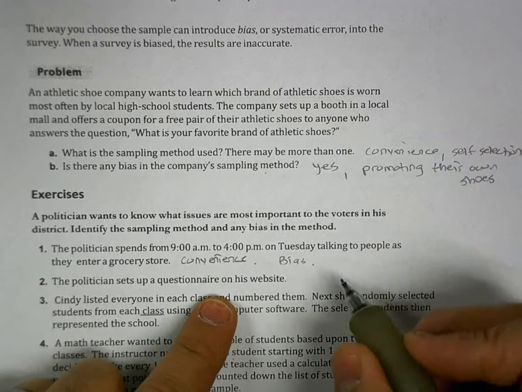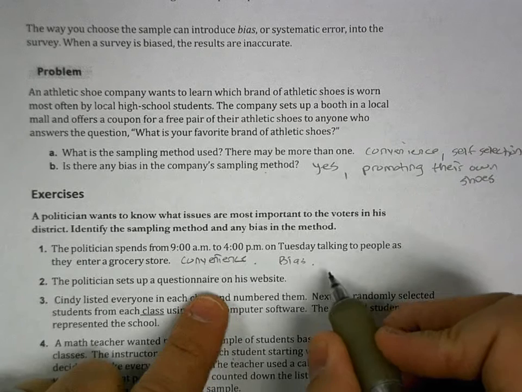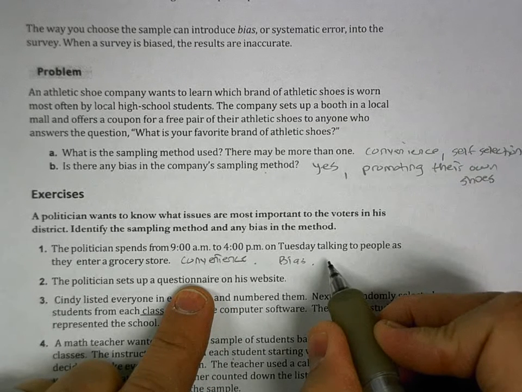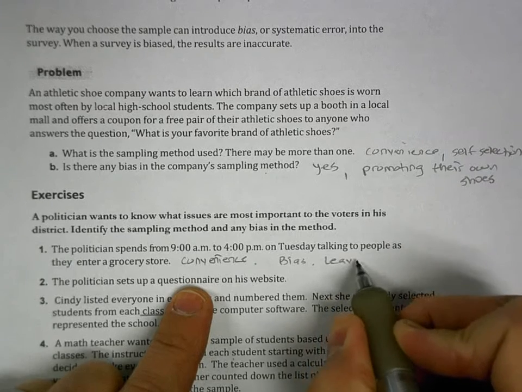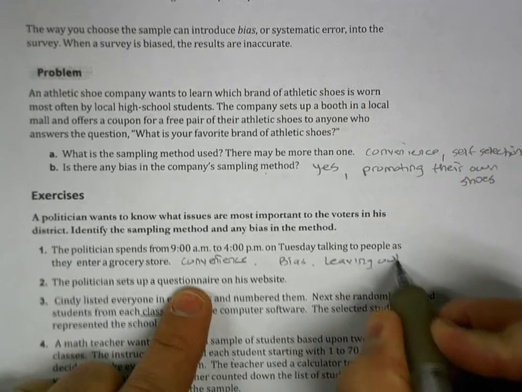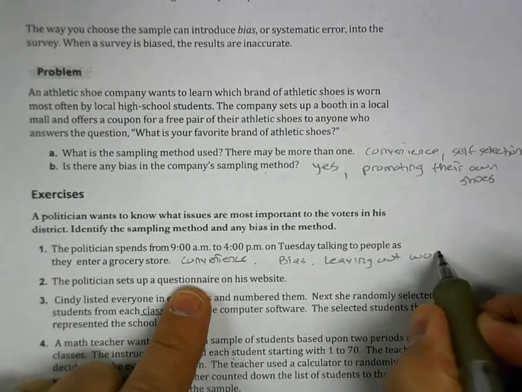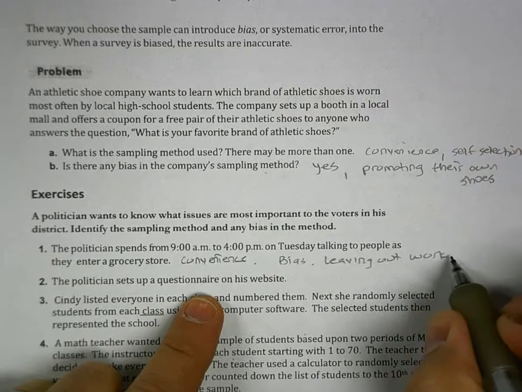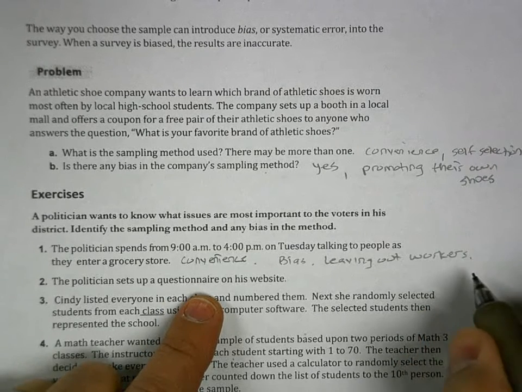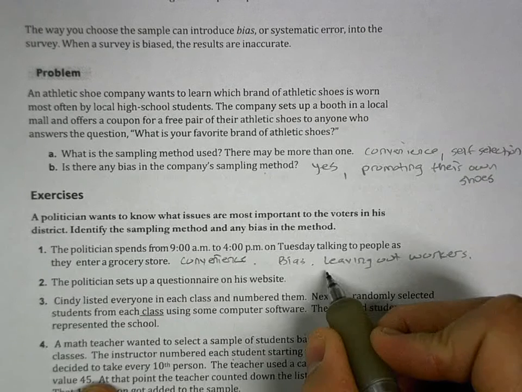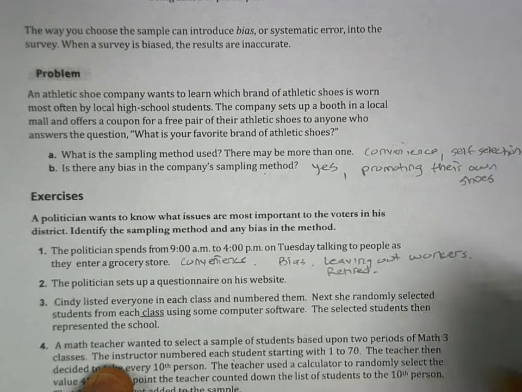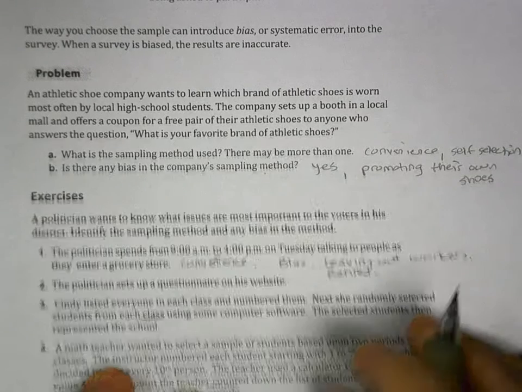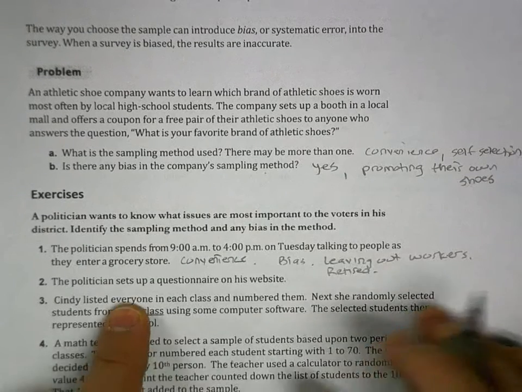So you're leaving out a lot of people. So the bias, okay, he is leaving out the working class, the workers that usually work during the day. He'll probably get retired folks, or those that don't work, stay-at-home moms or stay-at-home dads.